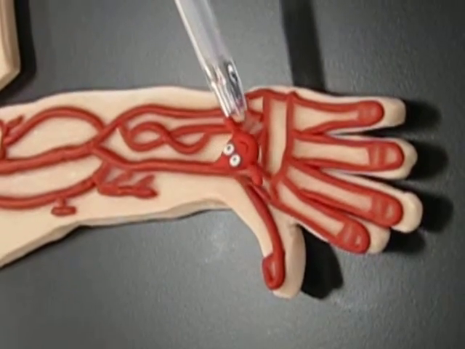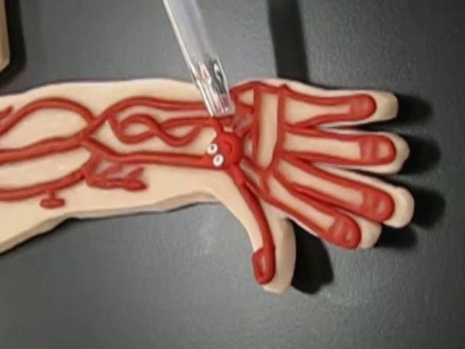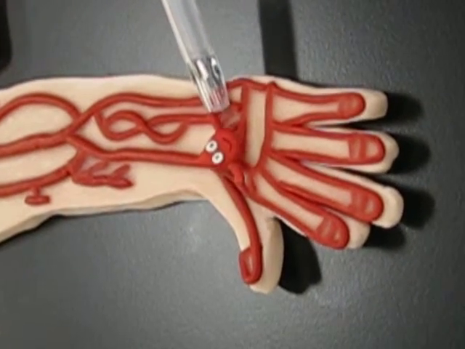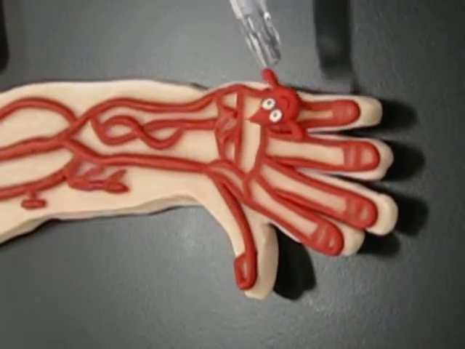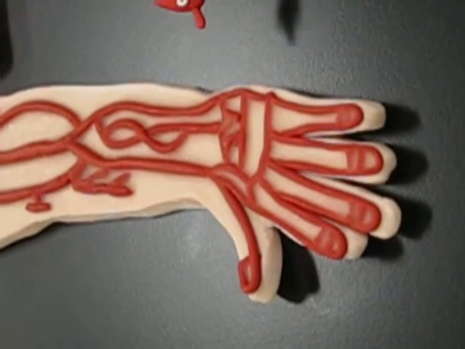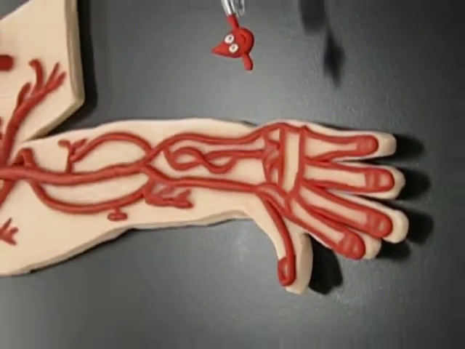The superficial palmar arch is formed predominantly from the ulnar artery and mainly supplies the medial side of the index finger and the rest of the digits. The hand has a very good blood supply with many superficial arteries that allow for heat loss when needed.